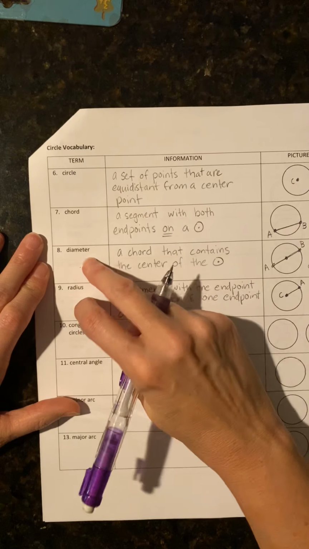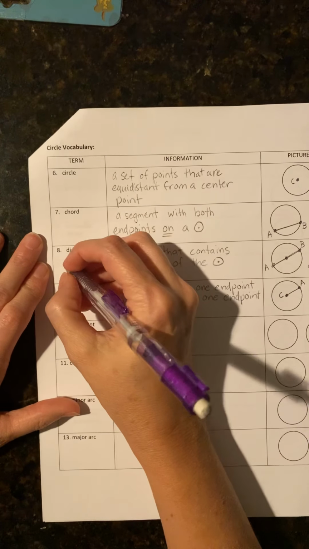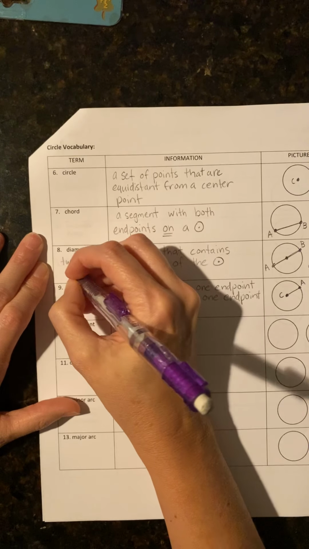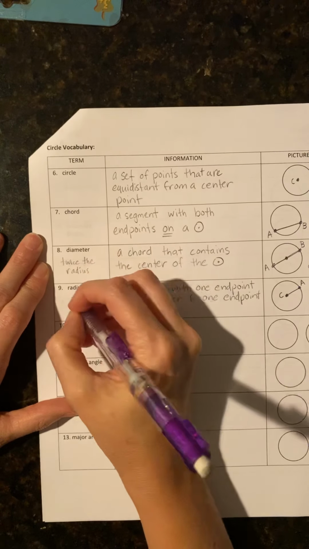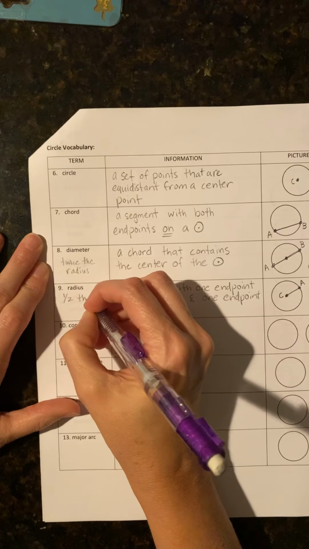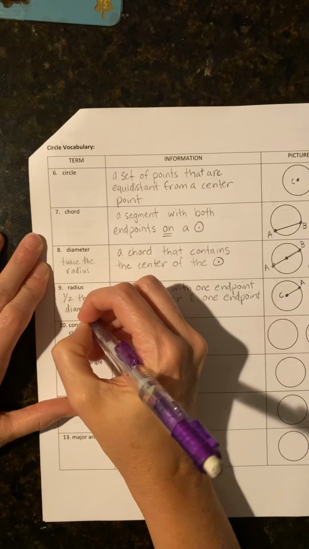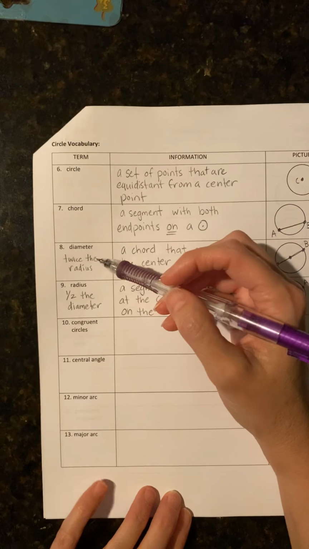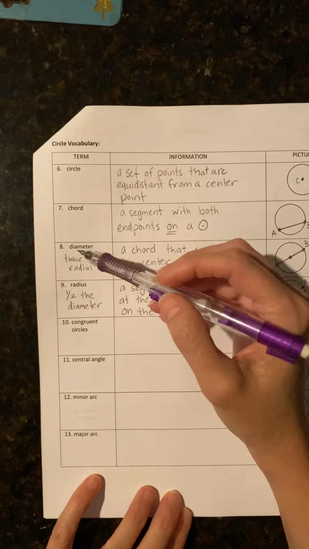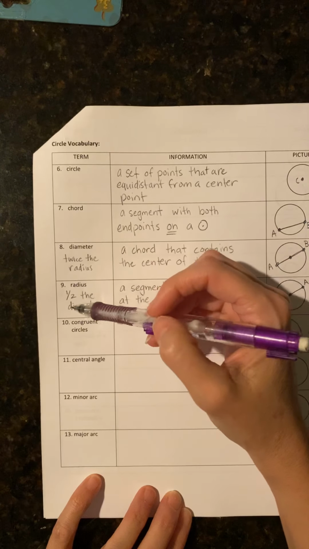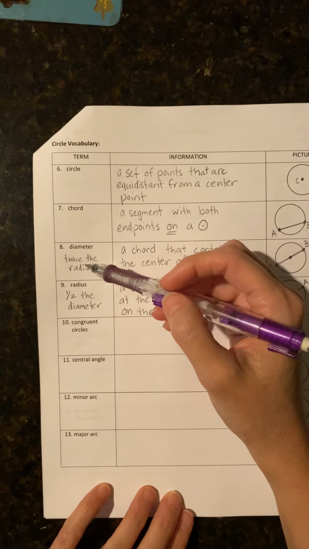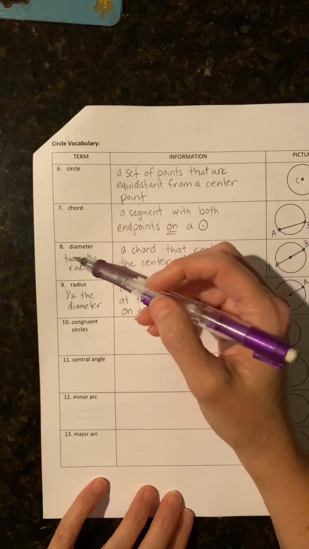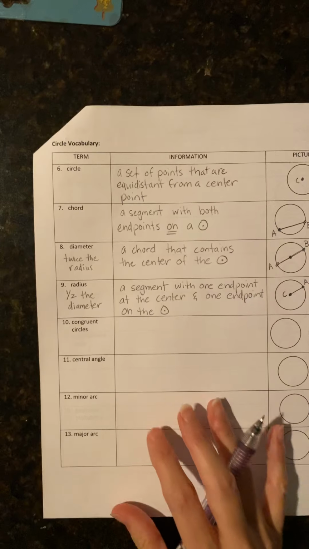There's a relationship between these. A diameter is twice the radius, which makes the radius half the diameter. So the moral of that story is, if you know one, you know the other. So a lot of times a formula will call for diameter and you have radius. So you just need to double it. And sometimes it'll call for radius and you have diameter. So you need to half it.